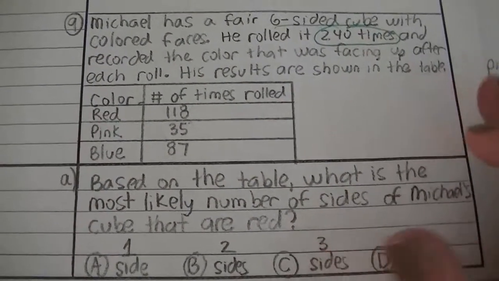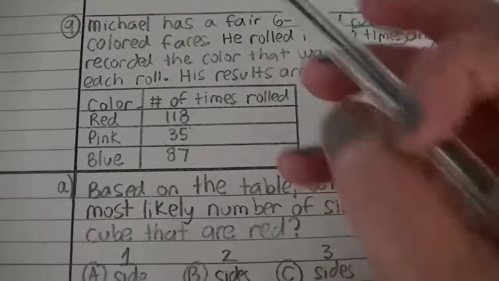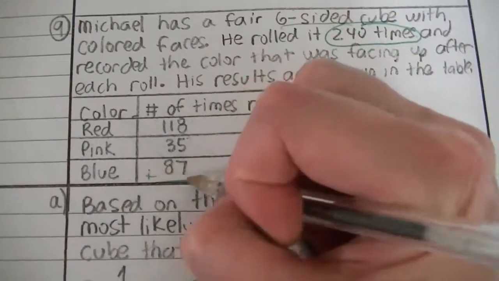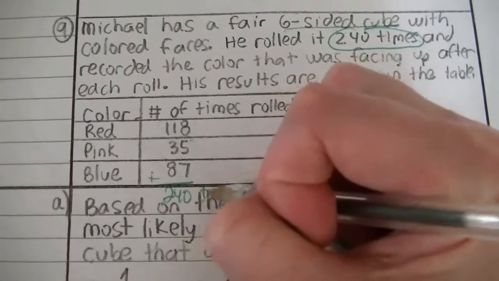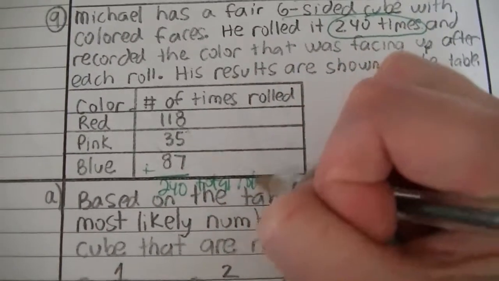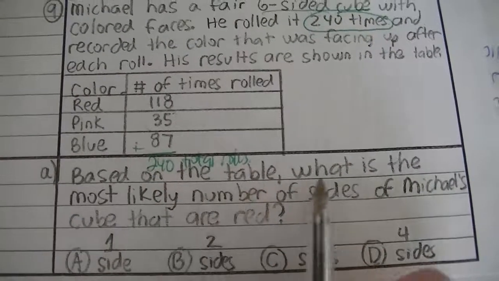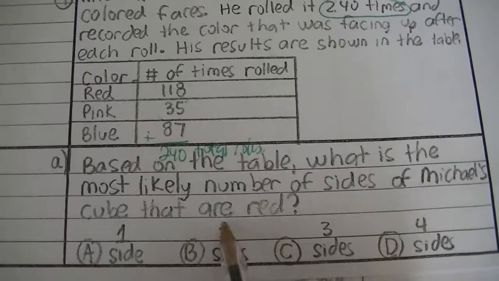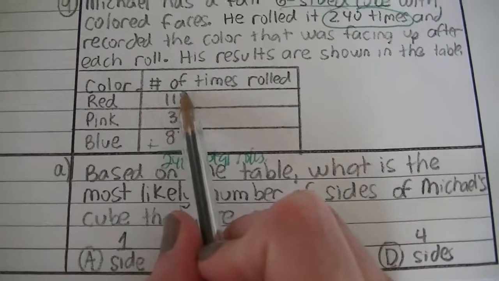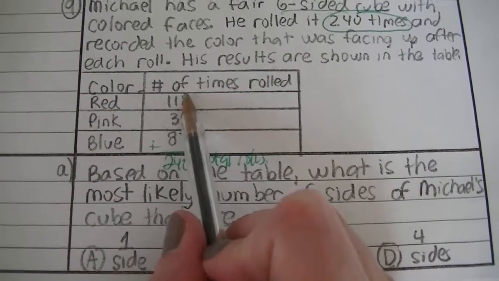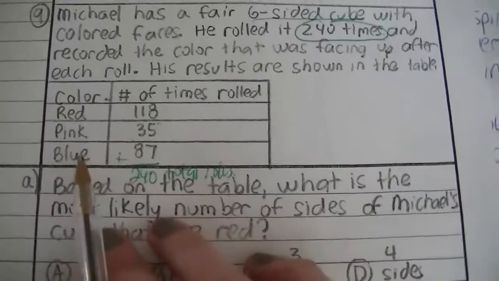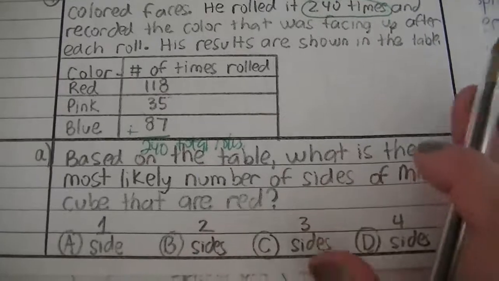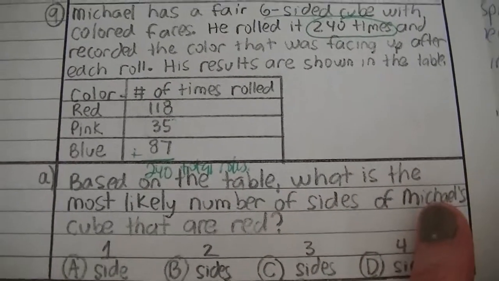So what you got to do is, let's see, he rolled it 240 times, so 118 plus 35 plus 87, when you add those together, that does equal 240 total rolls. And based on the table, what's the most likely number of sides of Michael's cube that are red? So red, well, is it just one side? Is it 2 sides, 3 sides, or 4 sides? What's the most likely? Some of you might be like, oh, it's 4 sides because that's got the most, but that's not a really good way to approach the problem.